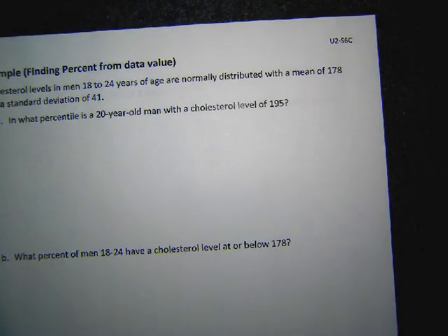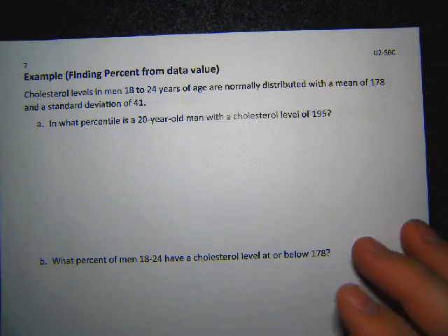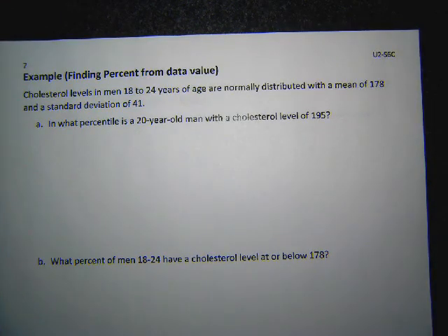One more thing you can do. So far, we've been finding these z-scores, and then we saw how you can take a z-score and find the percentile. Now we're going to find the percentile starting not with the z-score, but starting out with the actual data. So here's the data set.